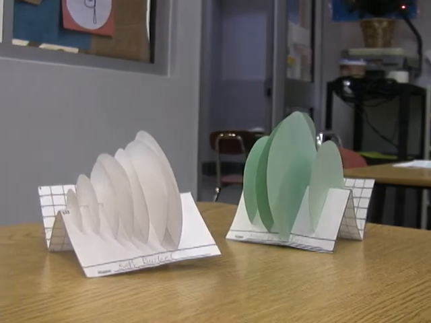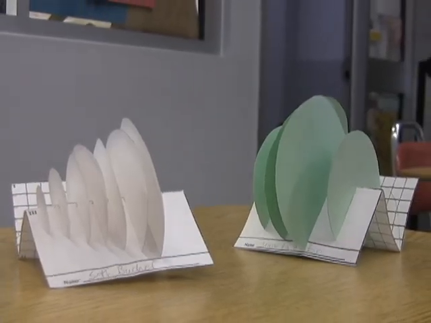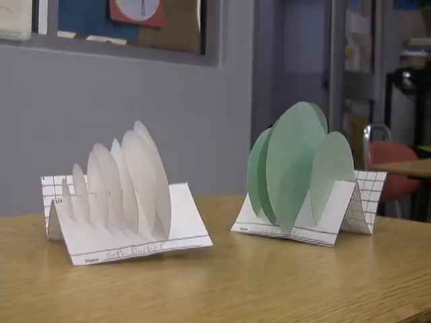So one of the first things we do is create models that actually represent some of the odd shapes that we're trying to describe, and then we go through the mechanics of the equations and the calculations to actually calculate those volumes themselves.